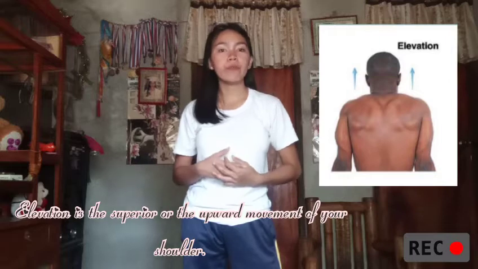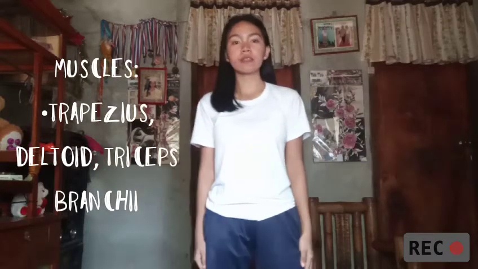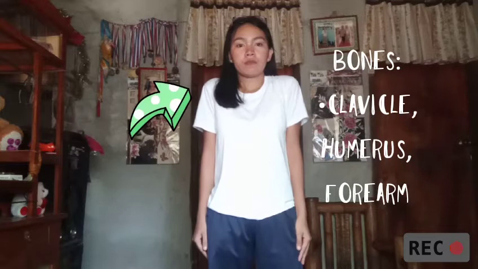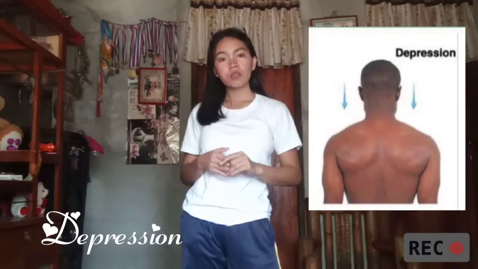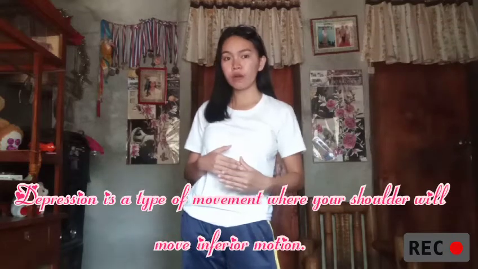Elevation is the superior or upward movement of your shoulder, just like this one. This is the elevation. And then, the opposite of the elevation is the depression. Since elevation is the superior movement, depression is the inferior movement. This is the opposite of the elevation. If this is the elevation, this is the depression. Elevation, depression.